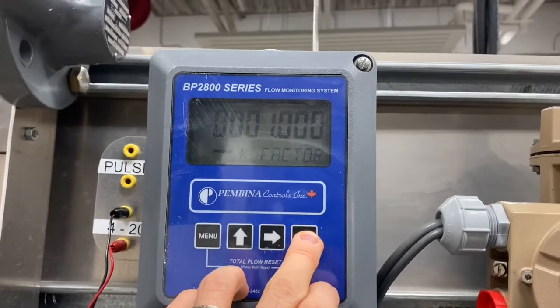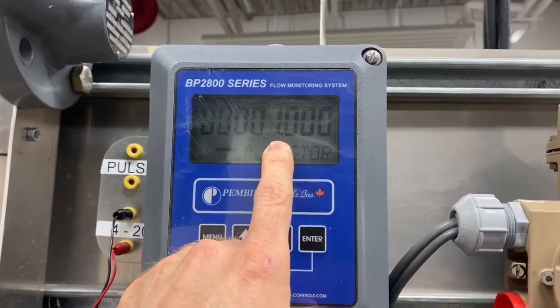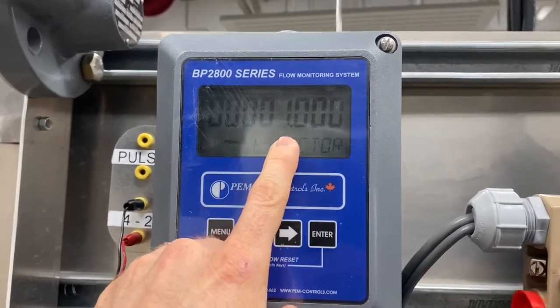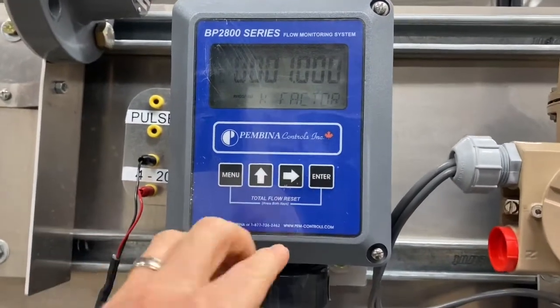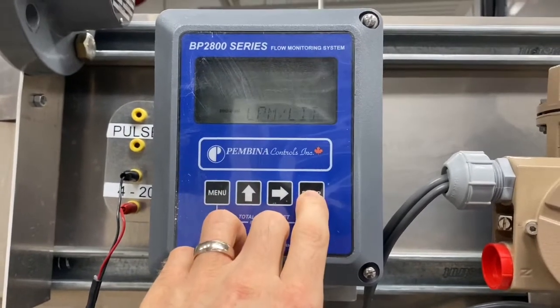And we want our K factor, I've already done this, it needs to be a value of 1 for doing the prove. When we actually figure out our K factor, it'll get entered in here and it won't be a value of 1. But we want this to be set up for 1. What that's going to do is every time it pulses, it's going to count as a liter, so we can figure out the total number of pulses.